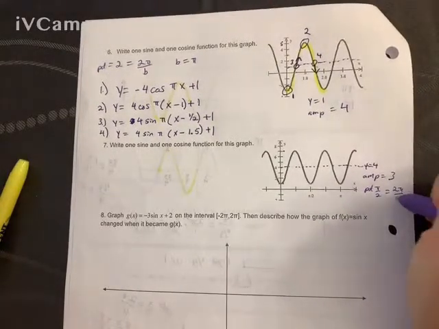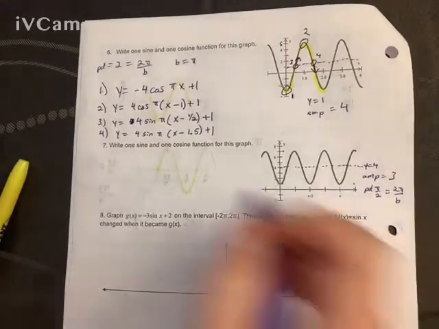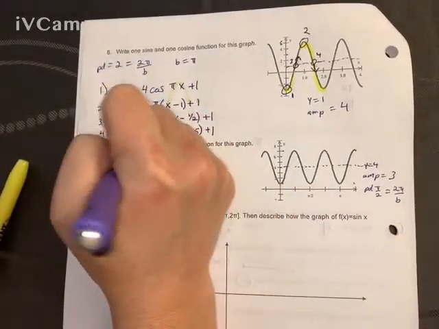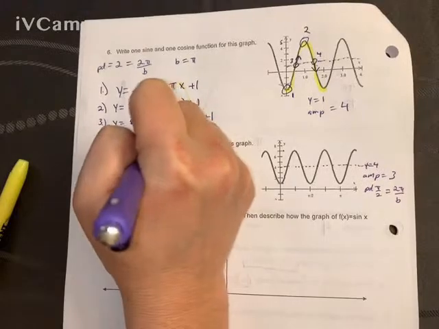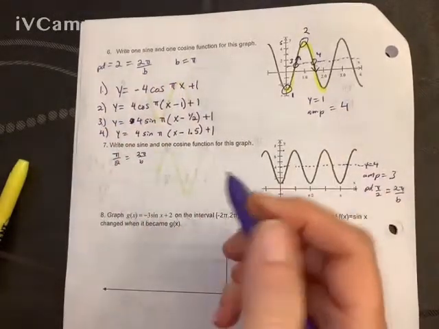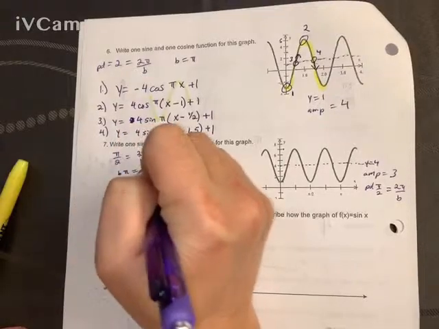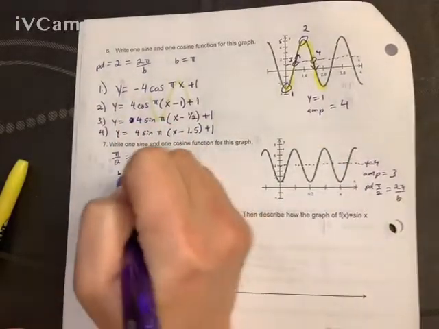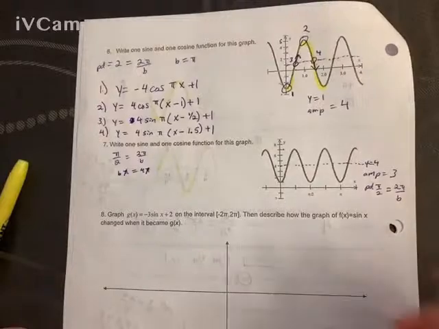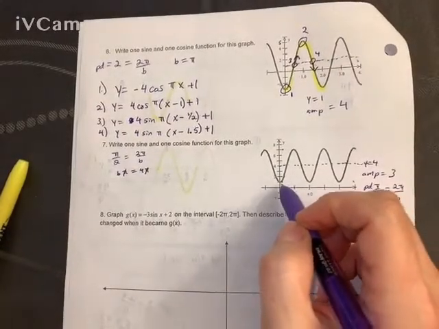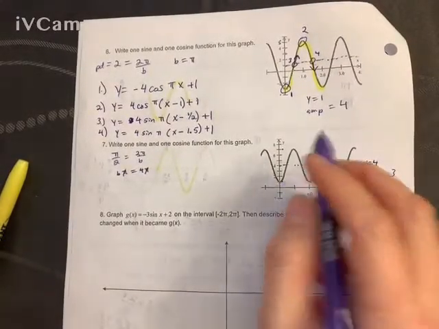Okay, this is clearly not enough space. So I'm going to solve for b. I'm going to go pi over 2 equals 2 pi over b. And it's already a fraction, so let's cross multiply. We get b pi equals 4 pi. And then obviously the pi's cancel. B is 4. Again, I'm going to write this as a reflected cosine because it starts at the bottom.